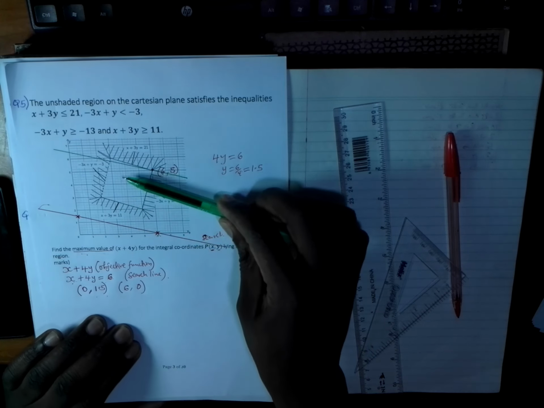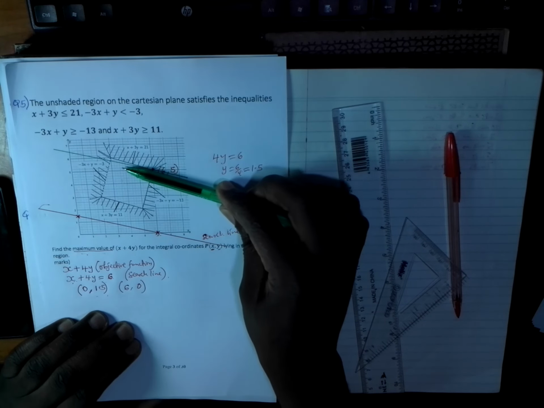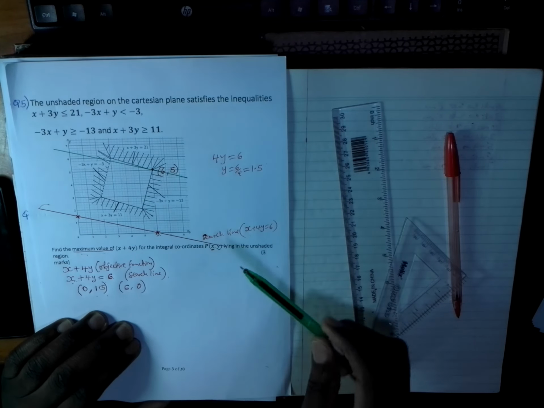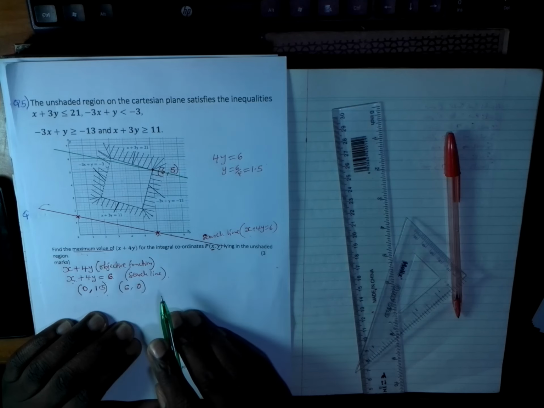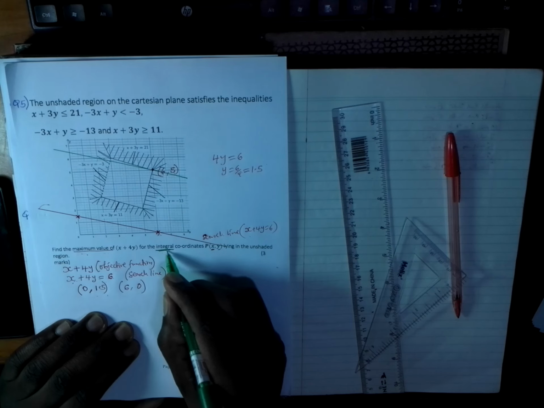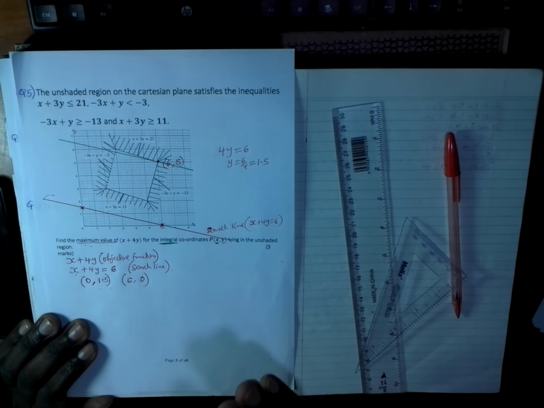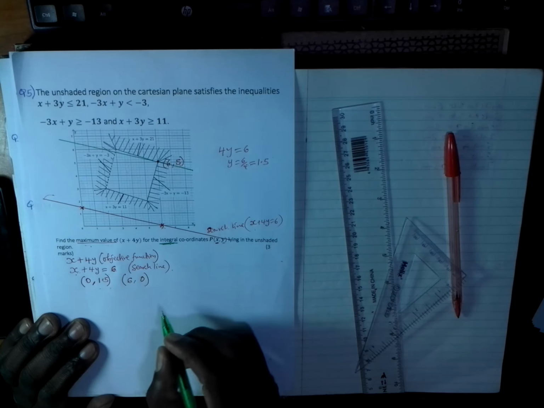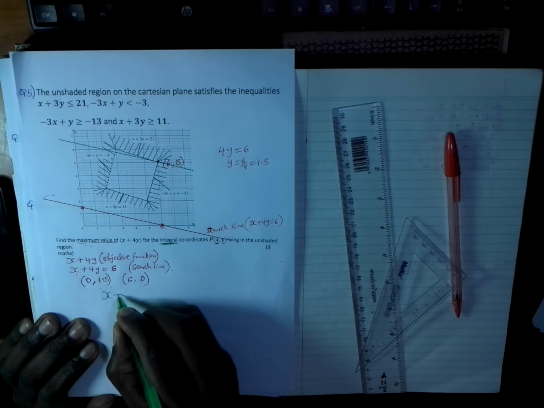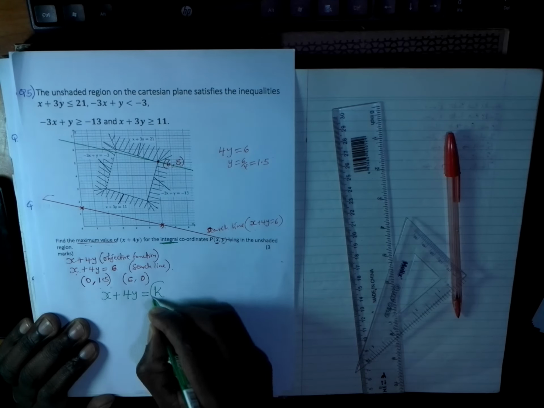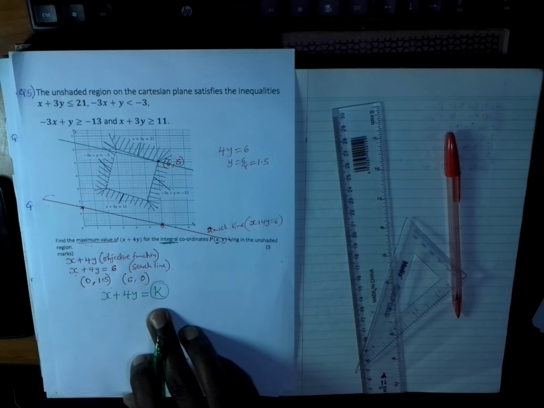Any point along the line you have drawn will give a maximum value. But we need an integral value, which should be a whole number: 1, 2, 3, 4, 5, 6, 7, and so on, not a decimal. For our case, x + 4y = k, where k will give the maximum value.